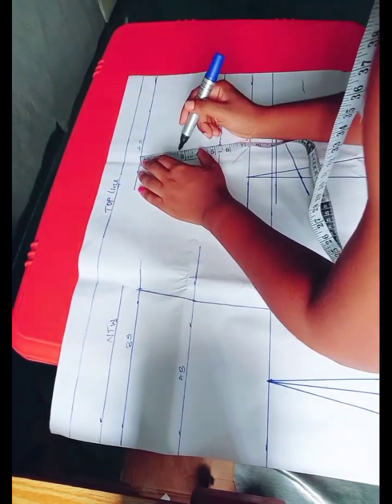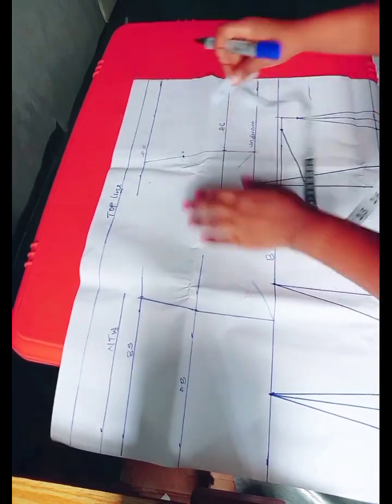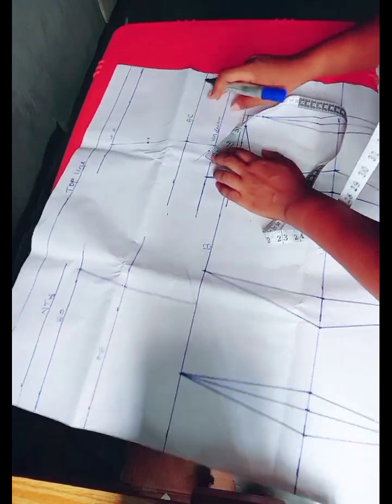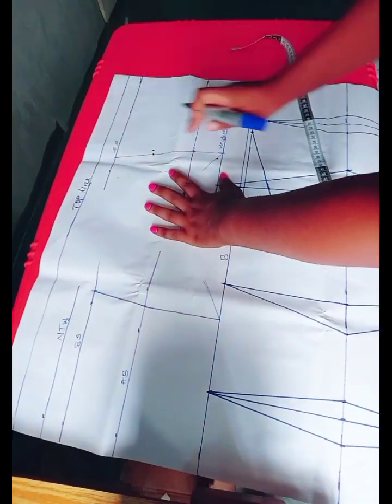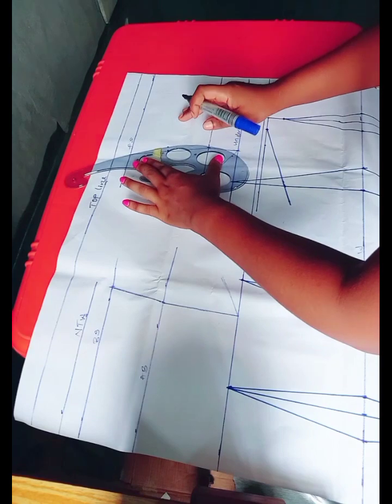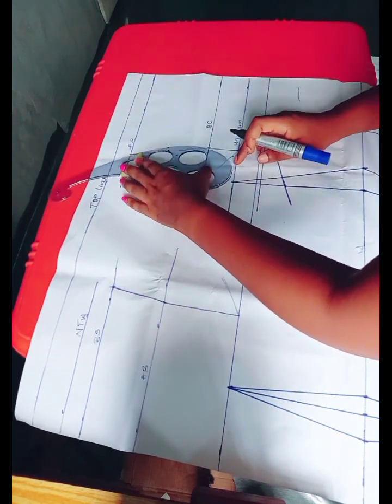So if I get the midway, I'll mark it, and then I'll come out by 3/8. That 3/8 will help me take my curve very well. So I'm coming out on that particular line by 1/2 inch. Okay, so I'm going to move out. I moved out by 1/2 inch there on this particular 90-degree line. I like to call it like that.